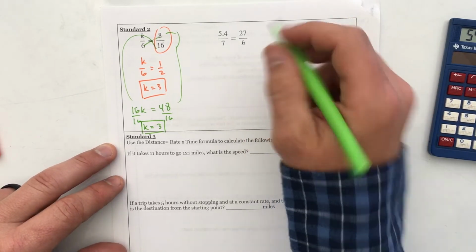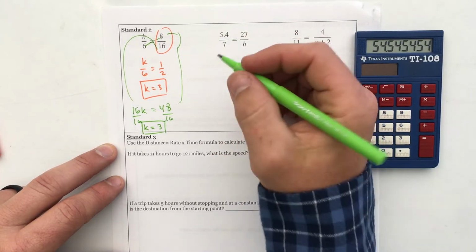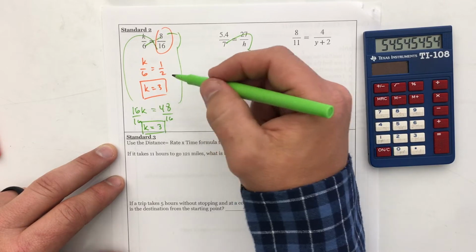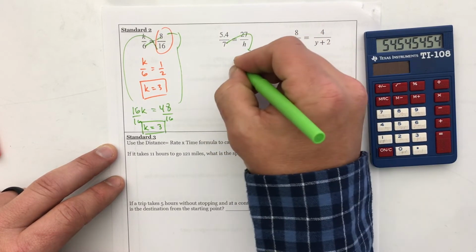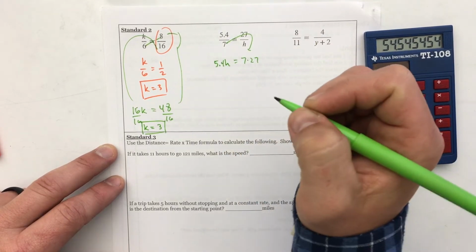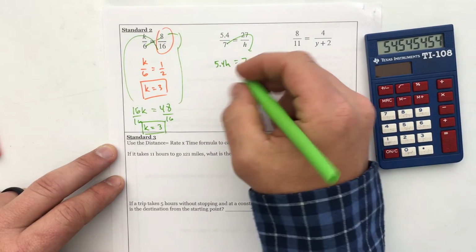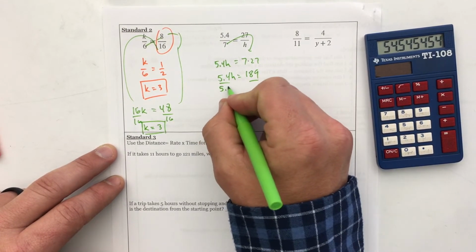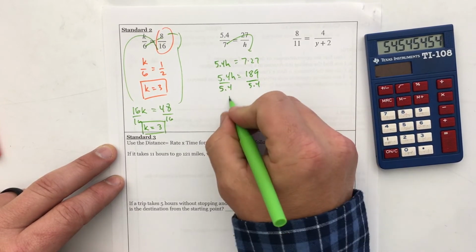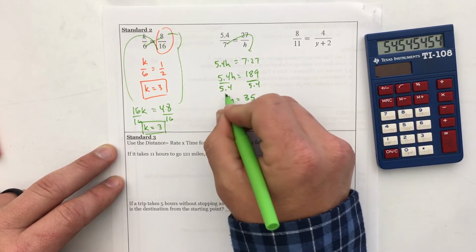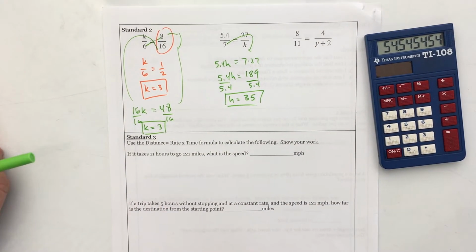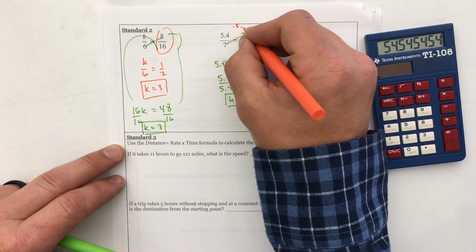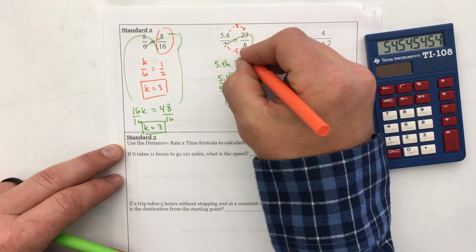Here, guys, let's cross multiply. I think I might have said cross simplify here. If I did, woohoo, because I'm cross multiplying, not cross simplifying. 7 times 27 equals 5.4 times H. 7 times 27 is 189. 5.4 H equals 189. Divide by the coefficient. And I get H equals 35. Alternatively, we could see that 5.4 times 5 is 27. So I could have multiplied 7 by 5.